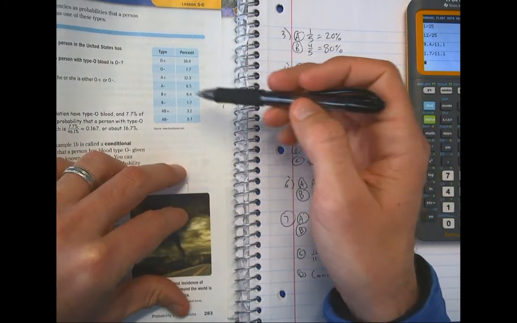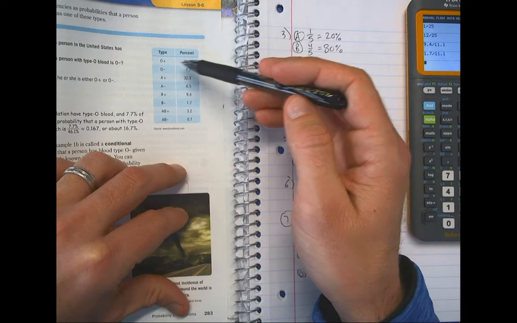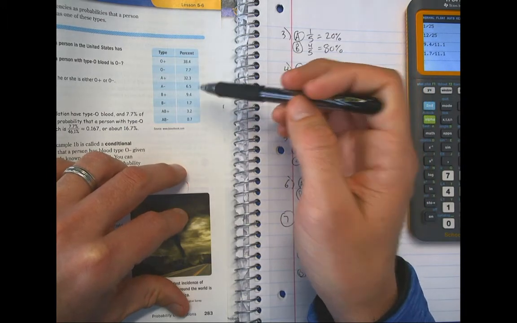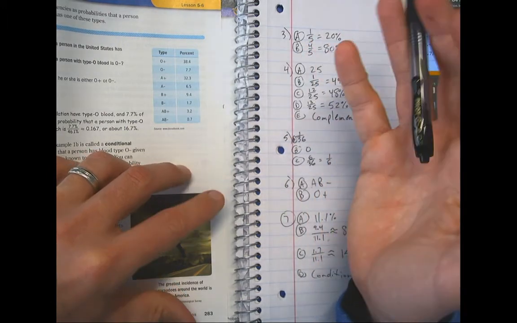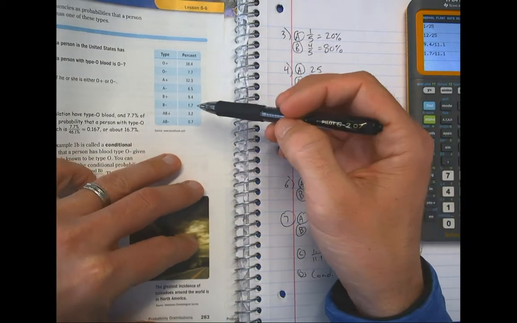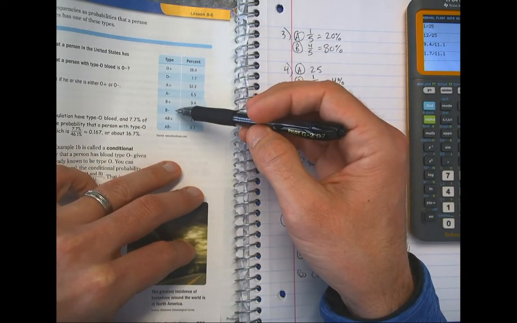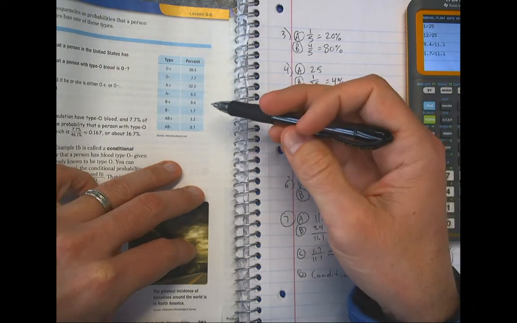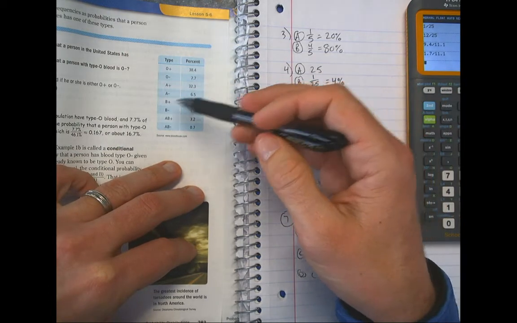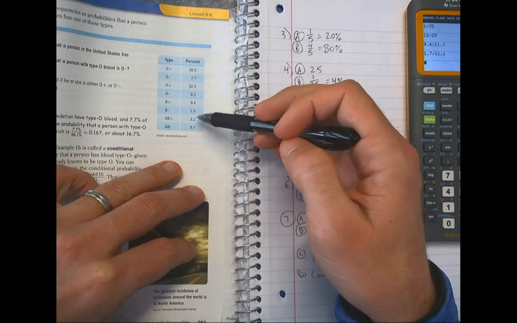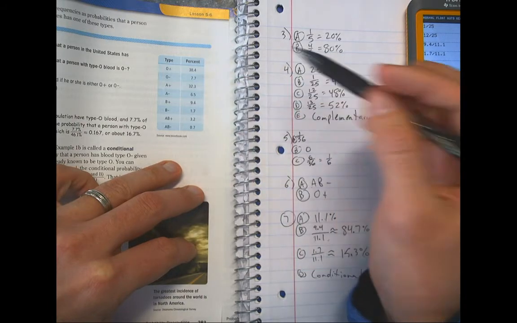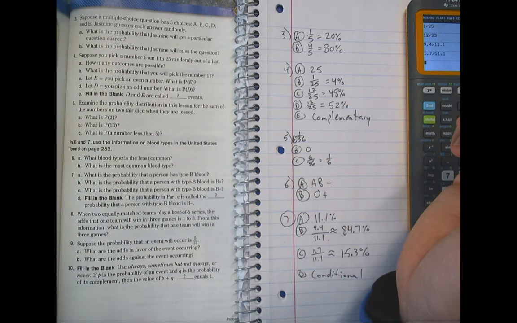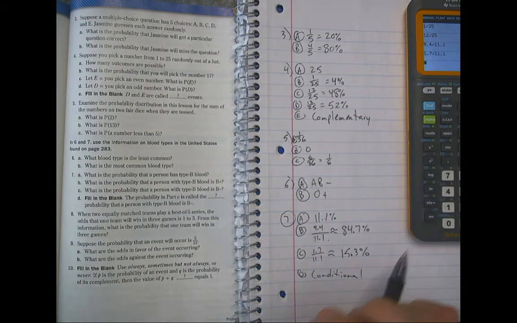Complementary would be O positive and everybody else, or type A and everybody else. Those are complements. Those make up all of the possibilities. We're just looking specifically at B positive and B negative in that subgroup. So that's a conditional case. Conditional is the right word. They're not complementary because we're not dealing with any of these other percentages, other blood types, for the total. So that's called conditional.